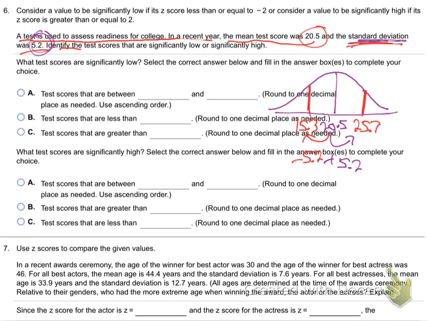They're asking to identify the scores that are significantly low or high. How do you do that? Well, up here it says a value is significantly low if it's two jumps. That's what that z-score means. Z-score is the number of standard deviation jumps. So if we want to go two jumps below and above, I need to go another jump this way and another jump that way.